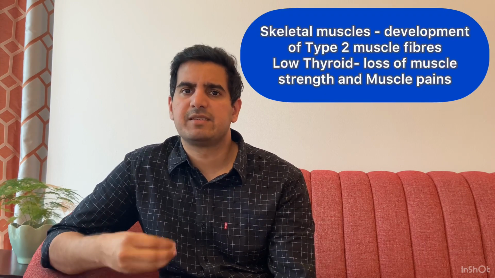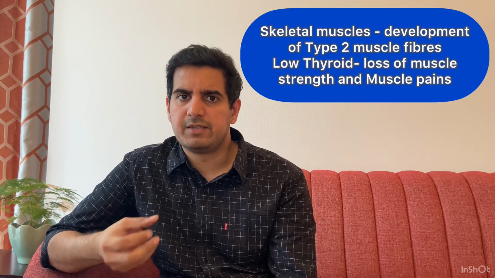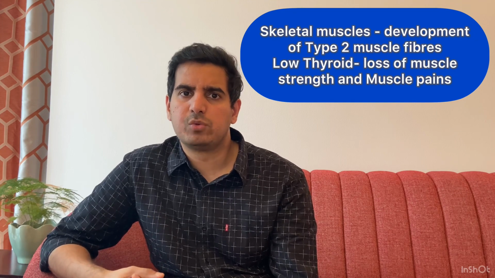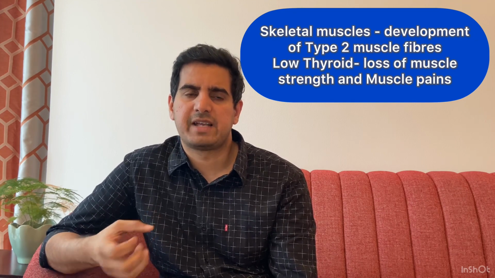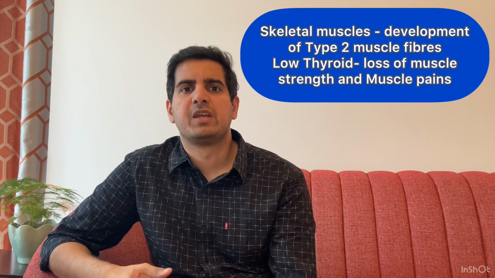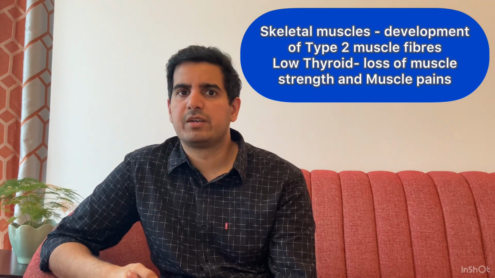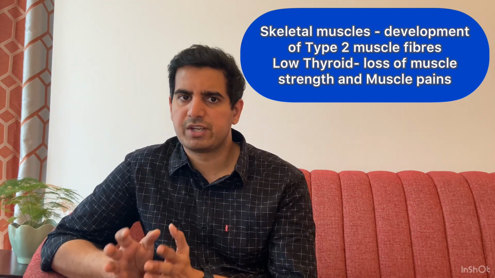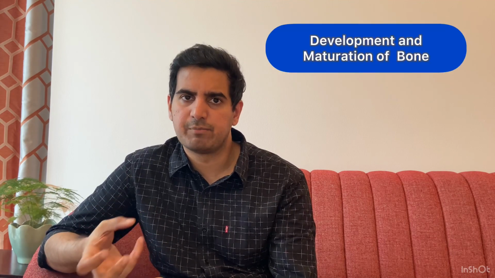And thyroid hormones are also important for the normal function of the skeletal muscles. It basically leads to development of type 2 muscle fibers, which are fast acting muscle fibers, and they are very important for the proper maturation of bone. They are involved in the development of the epiphyseal centers in the bone.